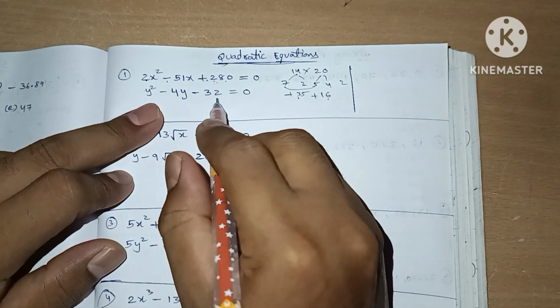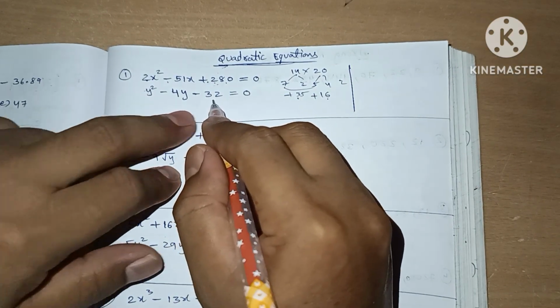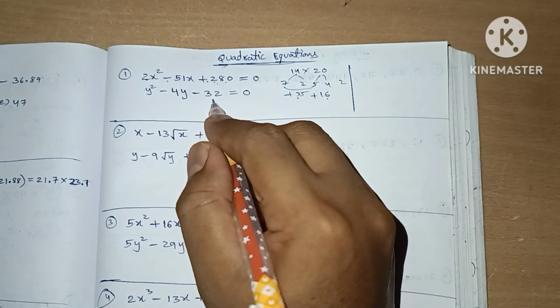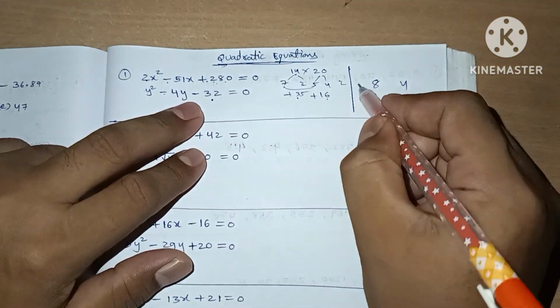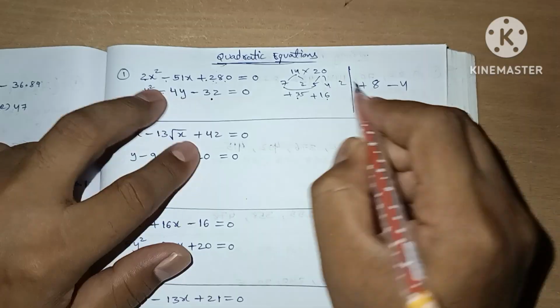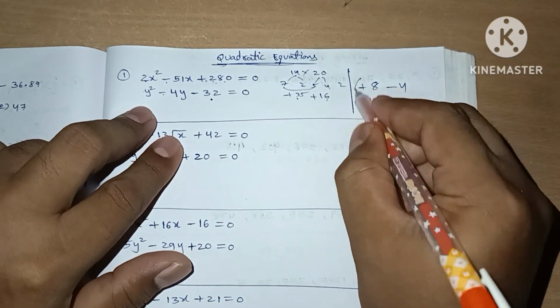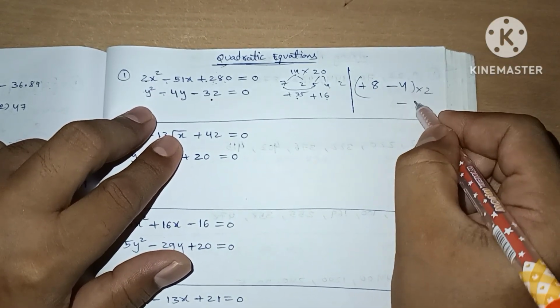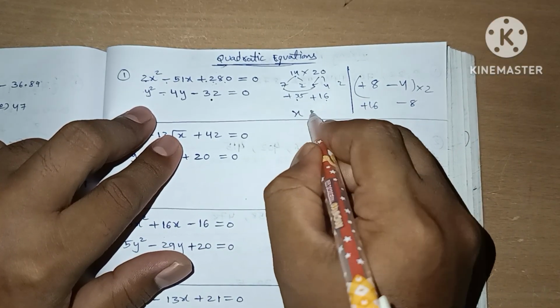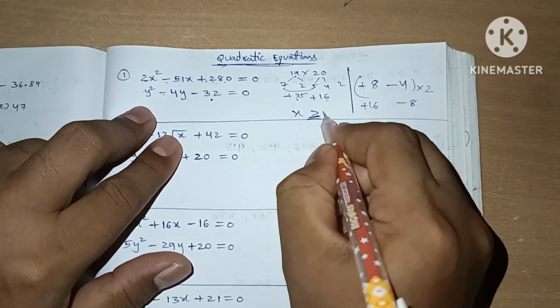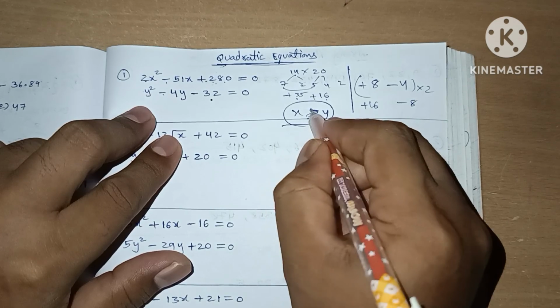Now this one 32 means 8 4 times, minus and minus means plus and minus. To make the base equal we need to multiply this with 2. So this is minus 8 plus 16. Now by comparing these two it is clear that x is greater than or equals to y.